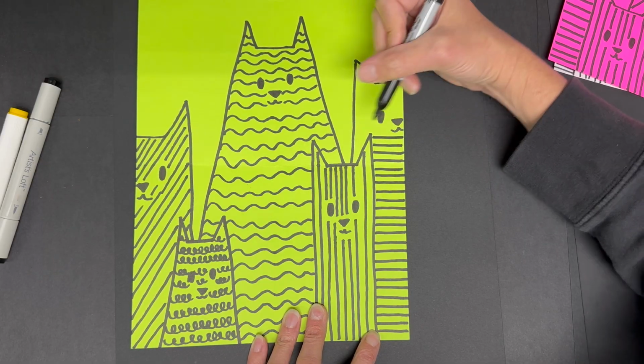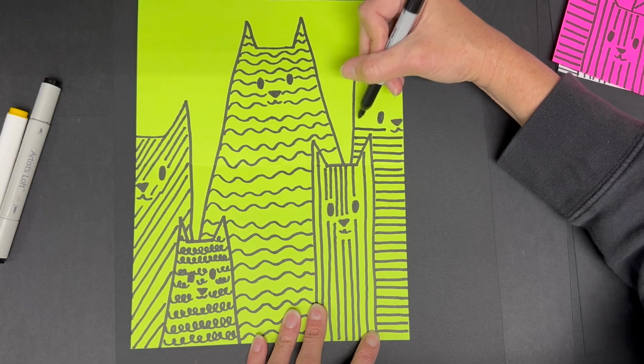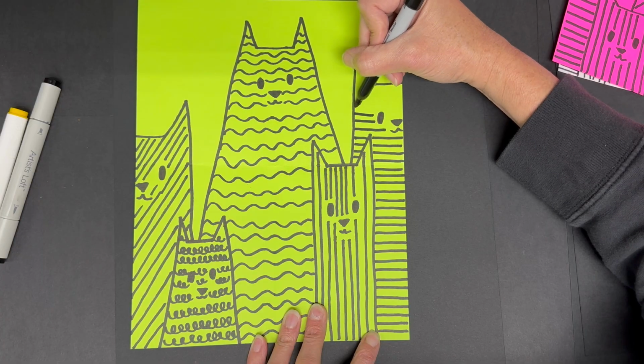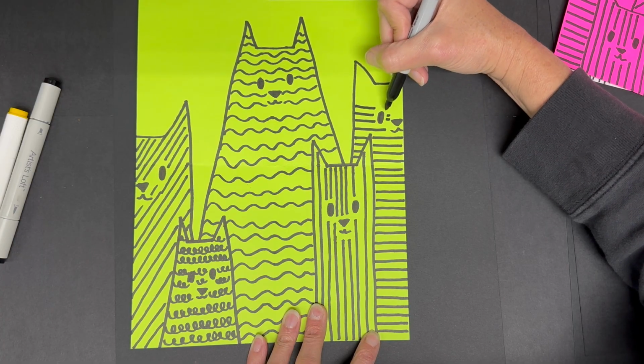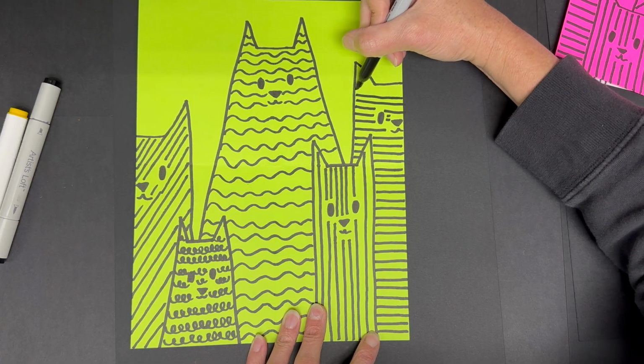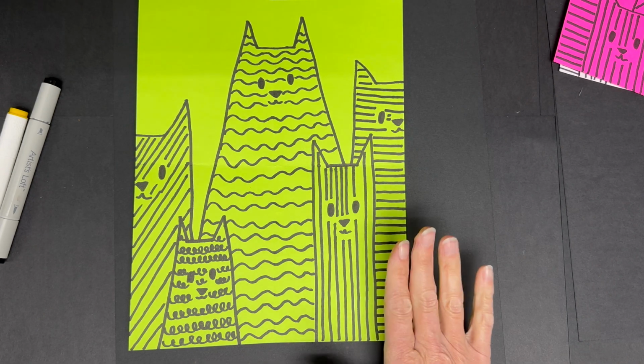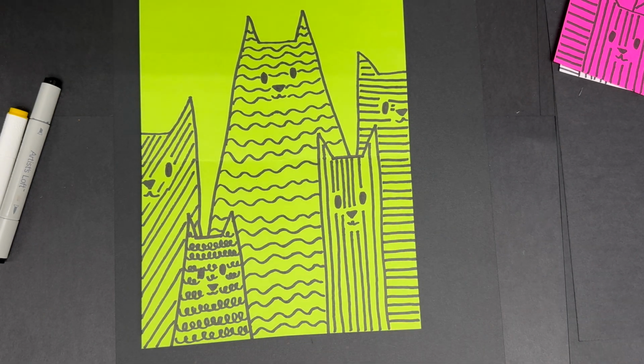When I get to his face, I'm gonna stop. And I'm gonna continue on the other side, but not go over his face, okay? There we have it. We have 5 cats with 5 different line types. Have fun with this, you guys.